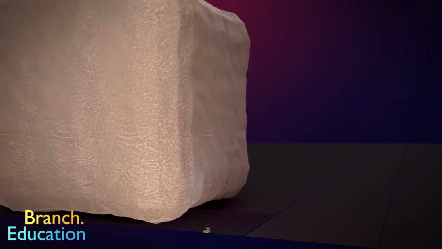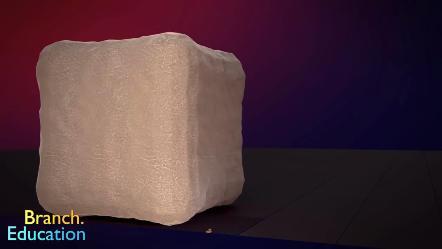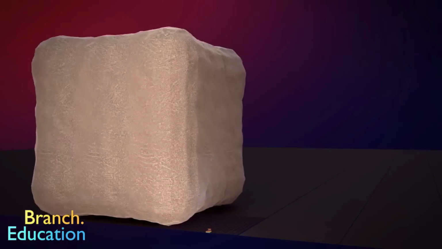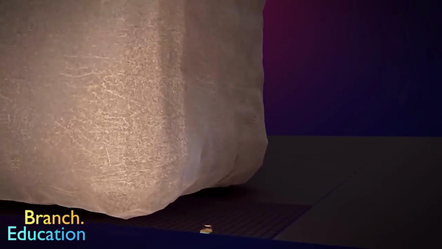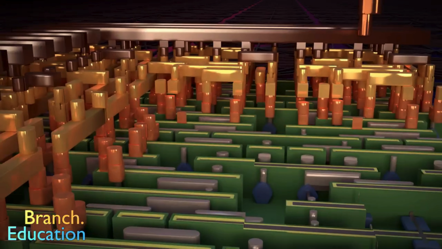I'm sure you've heard that transistors are incredibly small, and, well, here's a single grain of fine table salt. Mind-blowing, right? It makes you think. The potential of humanity to reach incredible levels of science and engineering is limitless.